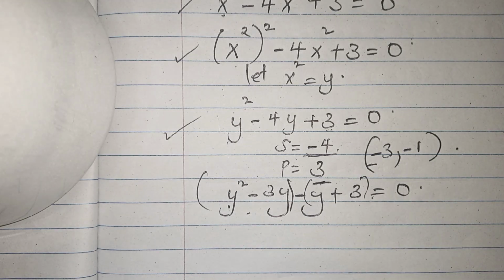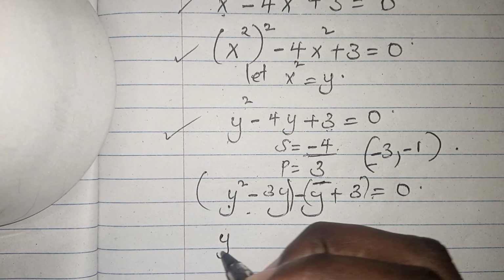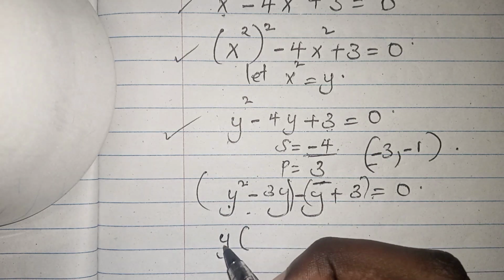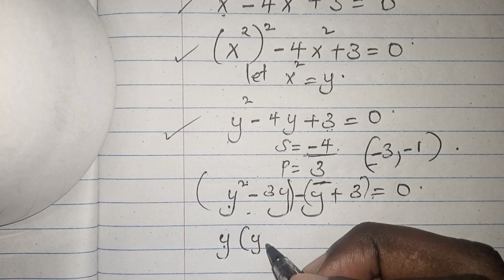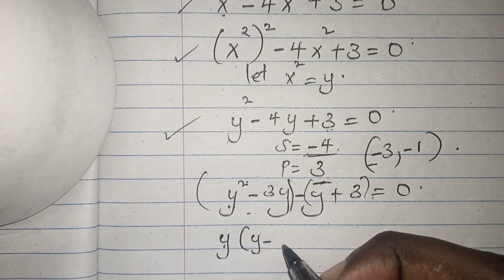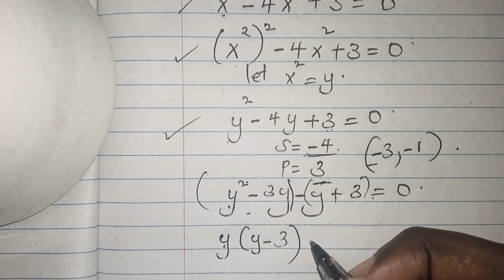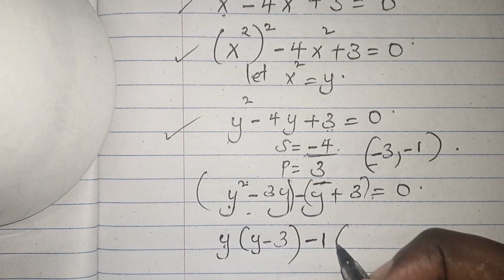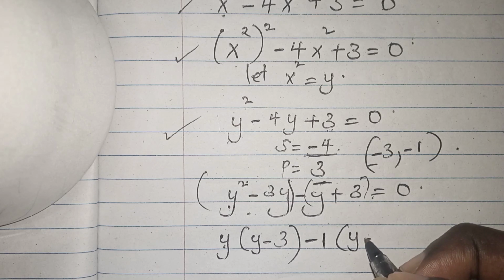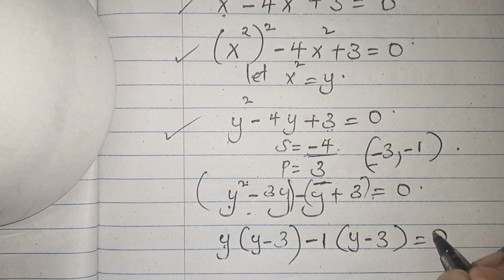Factor out our common factor here, which is y. So y into (y squared divided by y, this is y, minus 3y divided by y, this is 3), into bracket negative 1 into (y minus 3) is equal to 0.